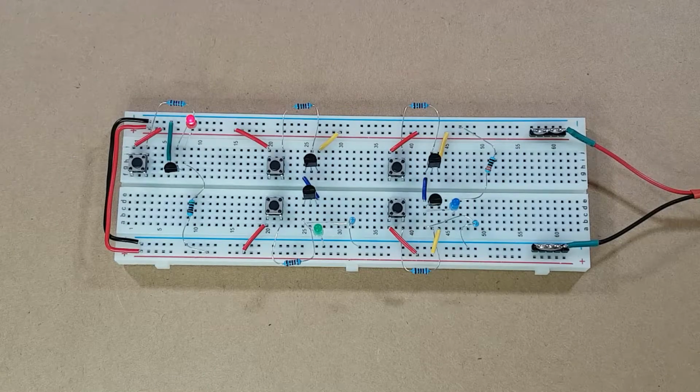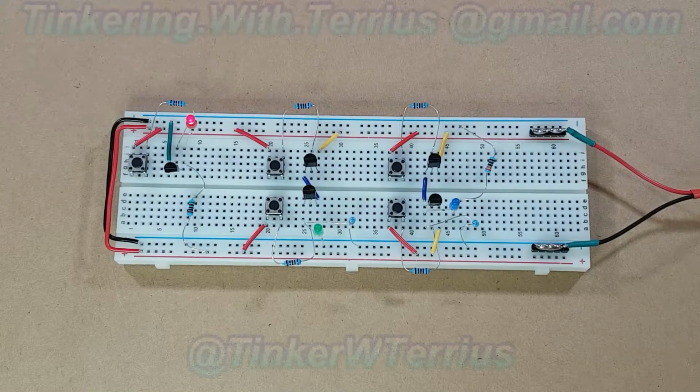In the next video we'll be looking at the Nand Gate, the NOR gate, and the XOR gate.